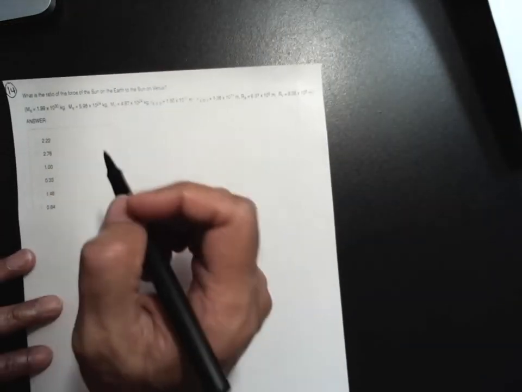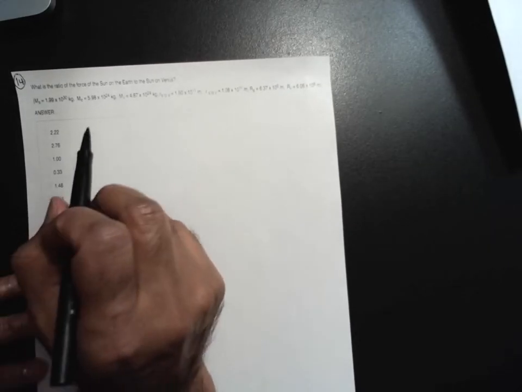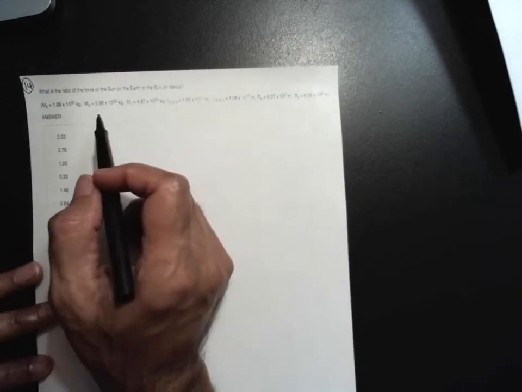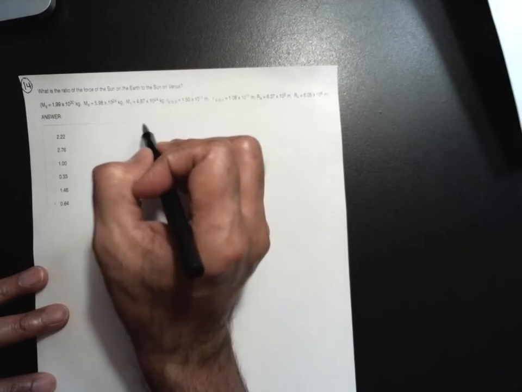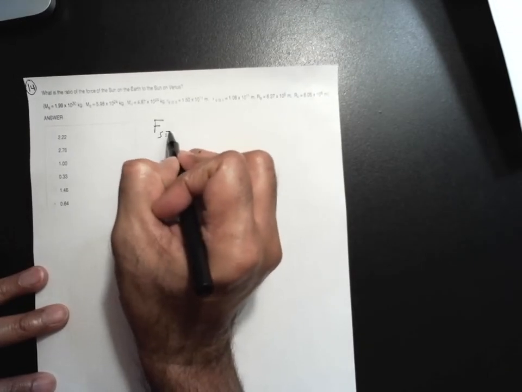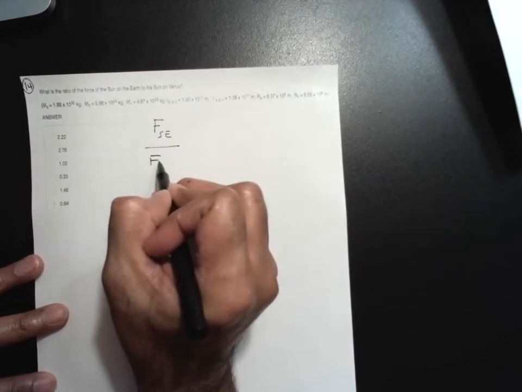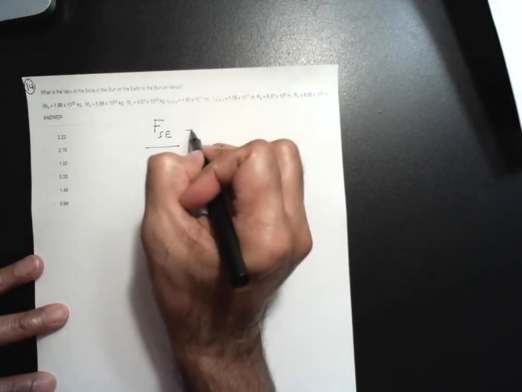So there is one problem here that I think I wanted to go over. Well, this one is easy too. What is the ratio of the force of the sun on the Earth to the force of the sun on Venus?